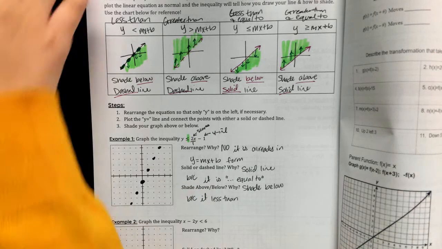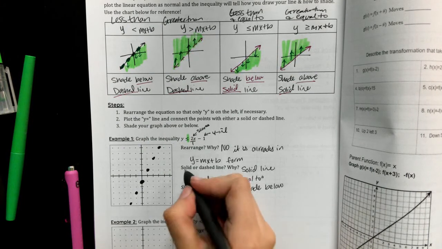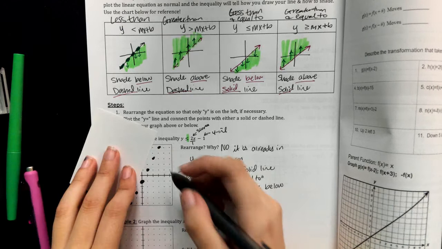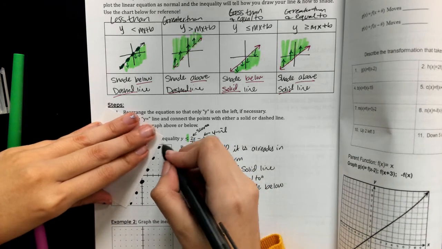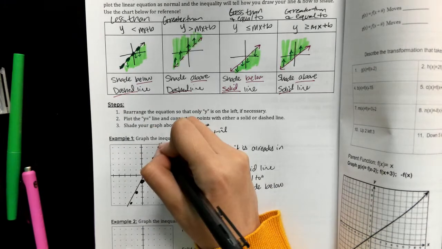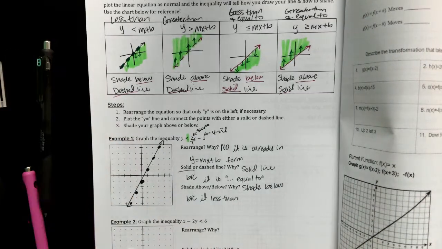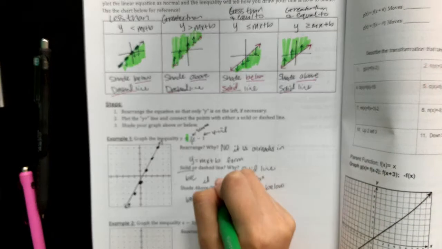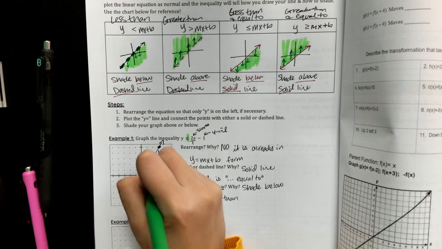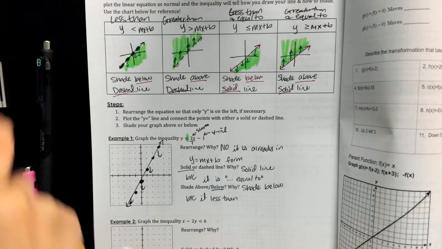This is my line. Now, be careful. We said we are solid line. So I can just connect my points. You can find any straight edge. Your IDs work very well for straight edges. And I connect my points with a solid line. And we said we are shading below because it was less than. So I'm going to be shading everywhere downwards from here.